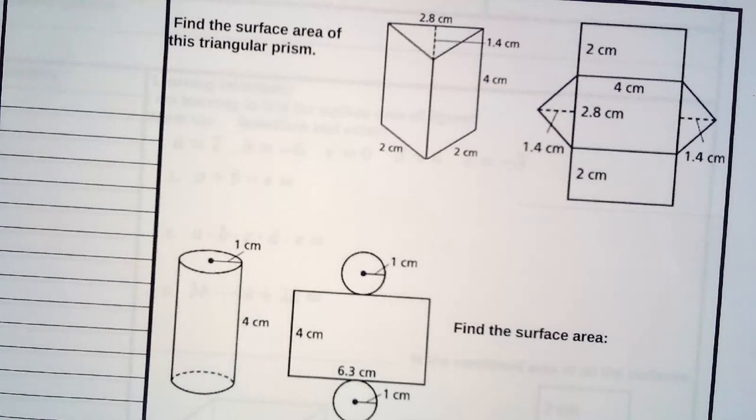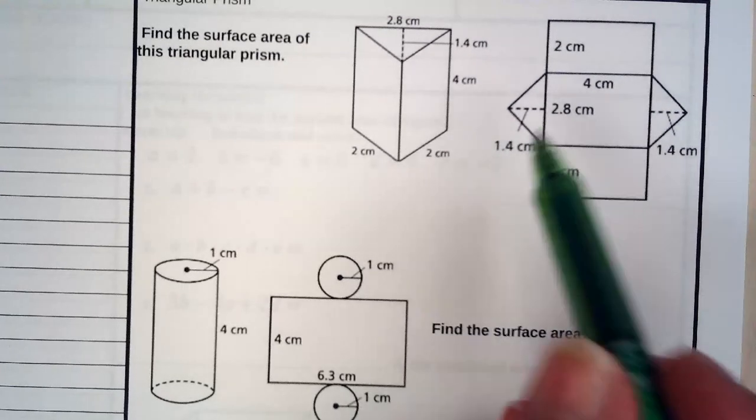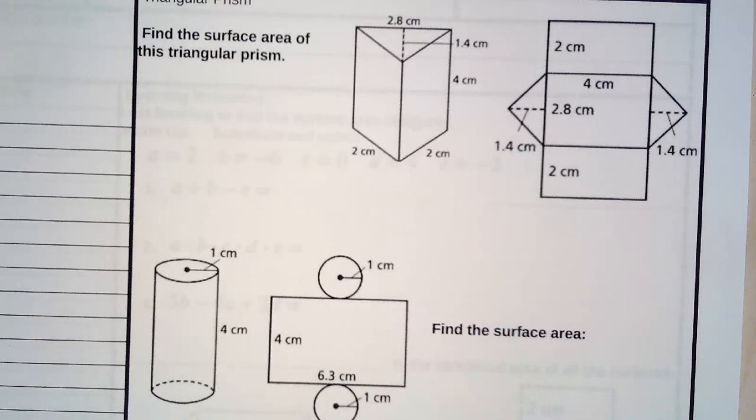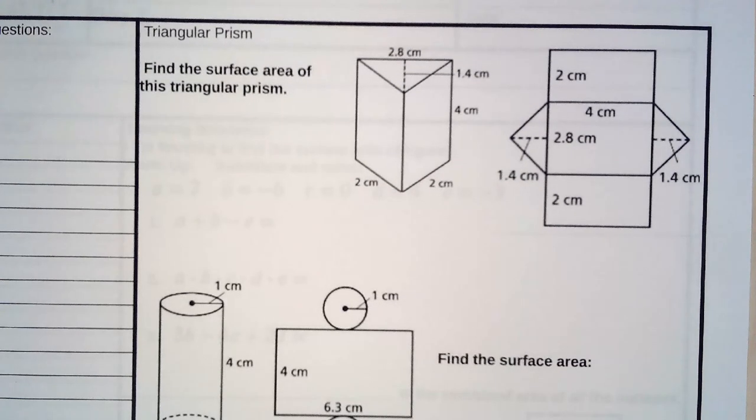Okay, so next we're going to look at a triangular prism. If you notice, you've got 2 triangles for your bases. So if I'm looking at this, I know the area of a triangle is base times height divided by 2.